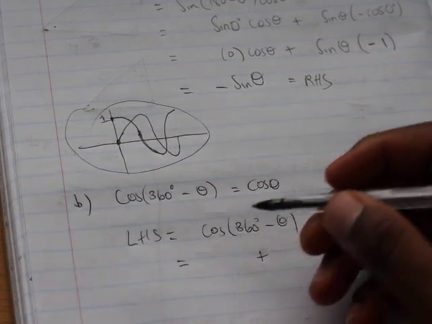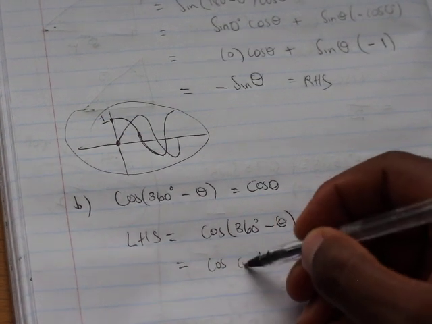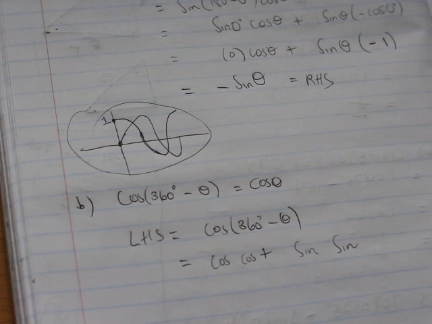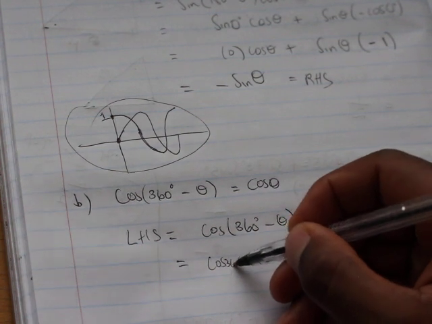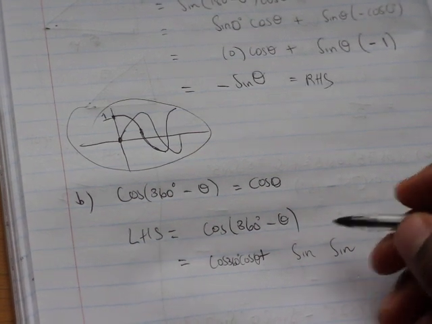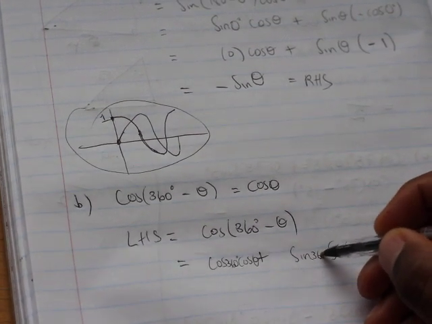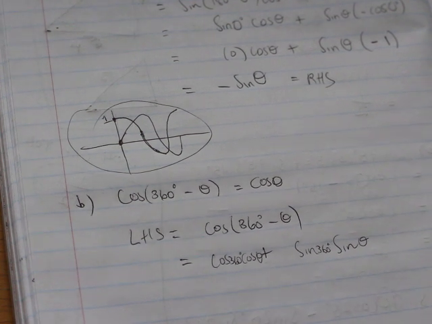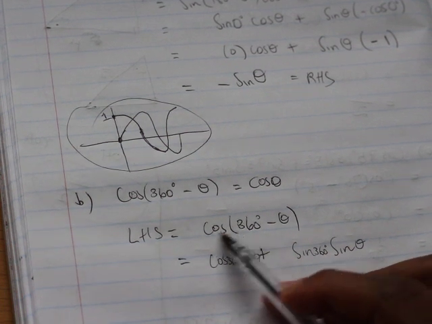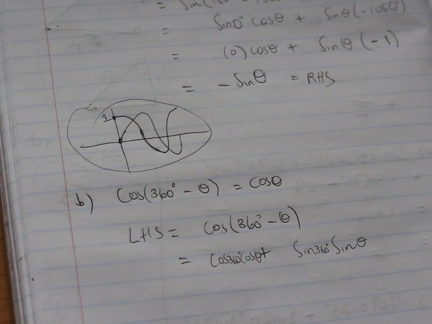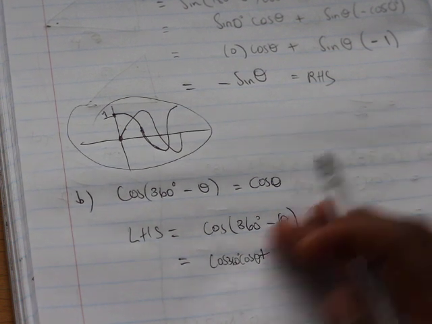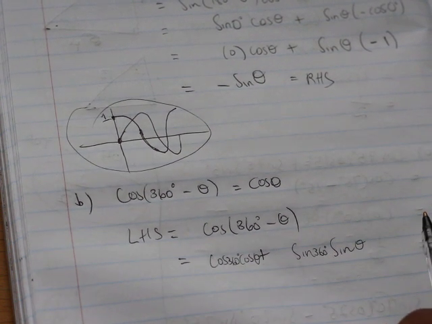And when you're dealing with cos, we're going to have cos 360 cos theta plus sin 360 sin theta. Remember, you don't necessarily have to swap the order here when cosine is concerned. Even if you do swap the order, it's not going to make any difference. But it's very important to swap the order when you're dealing with sine.